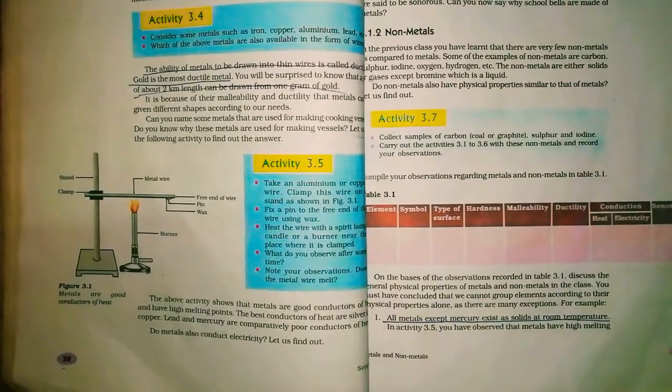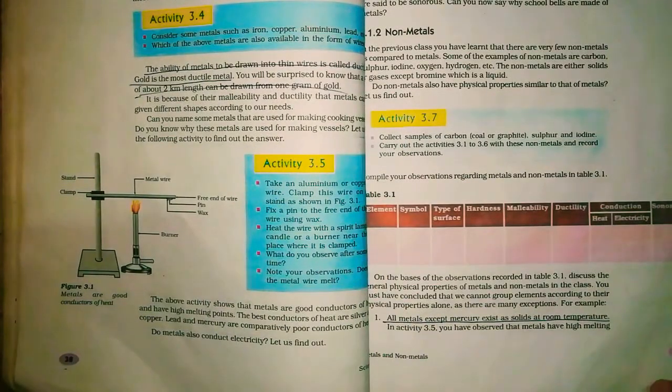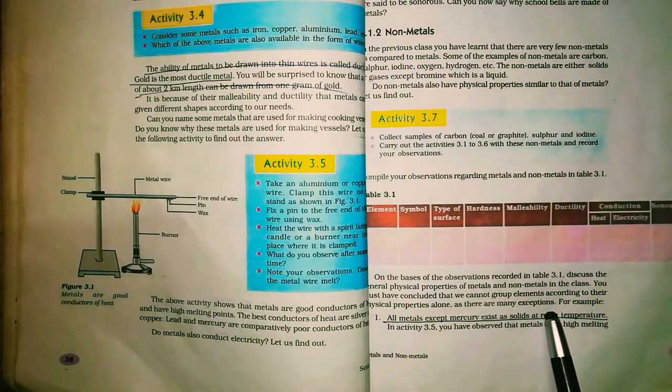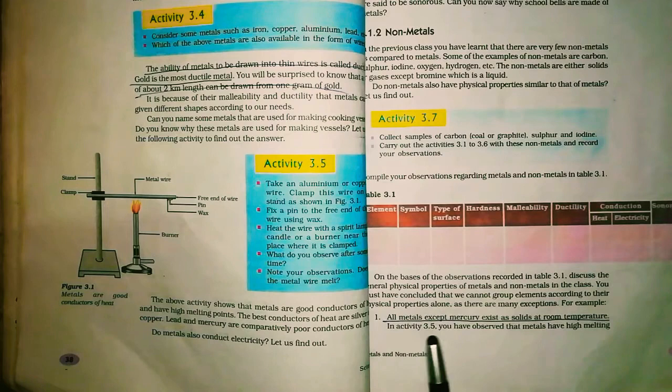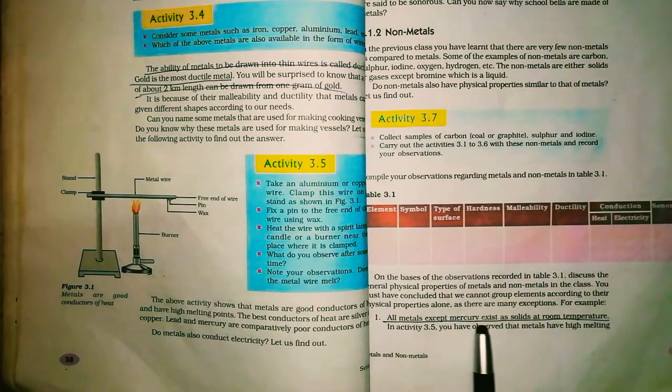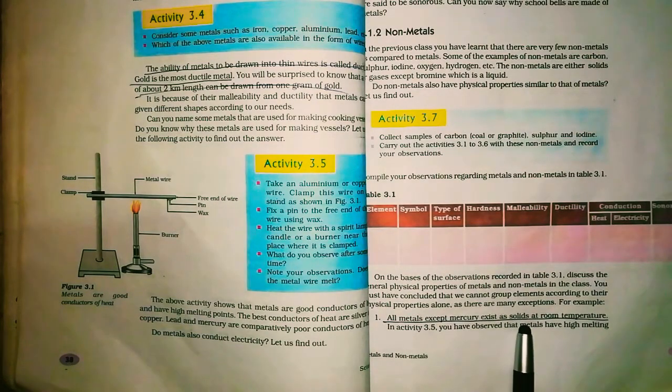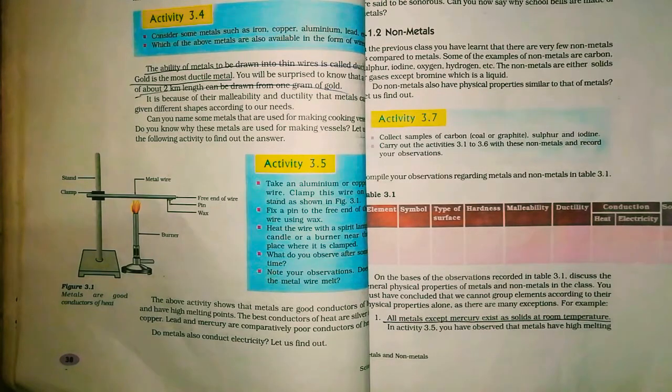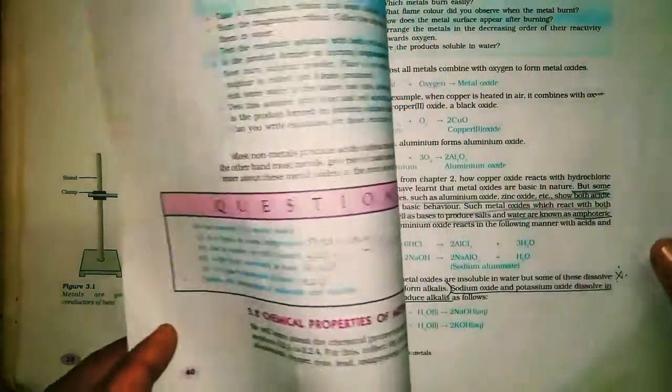But here you can see on page number 39 some of the exceptional characteristics of both metals and non-metals. All metals except mercury exist as solid, and that is why mercury is in the form of liquid. You can see it in thermometers.